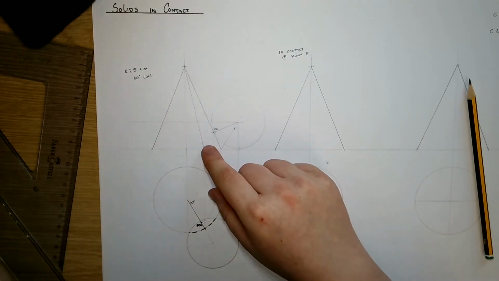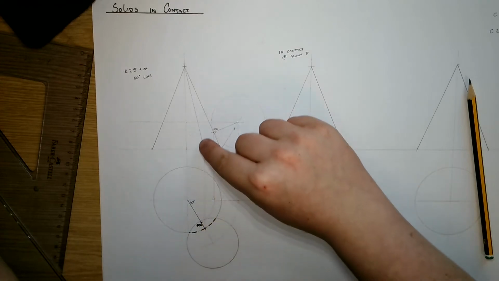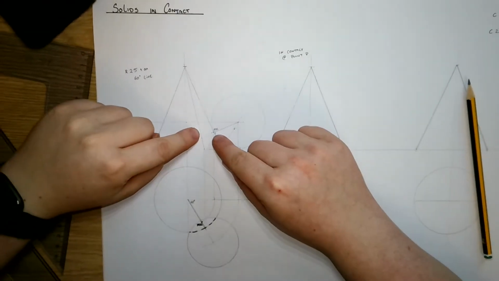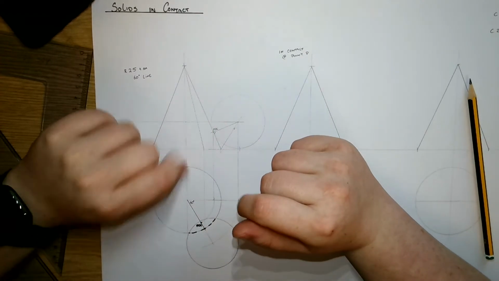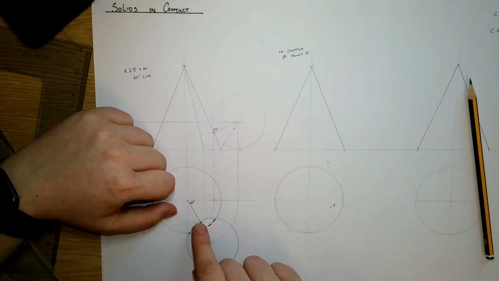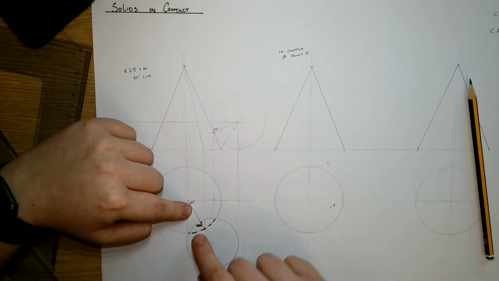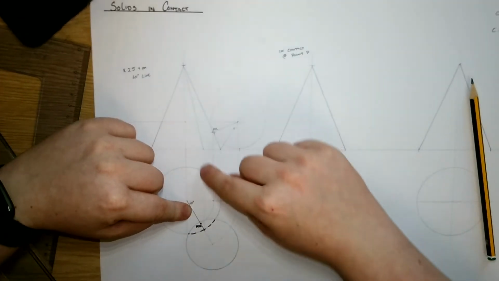So there's two ways you could find that. You could either bring this straight up and bring a line across from that point of contact and find where they meet. Or I've already kind of half drawn it in here. What you can do is join from the center down to the base here for your 60-degree line. You could draw that line in your elevation like I have here.